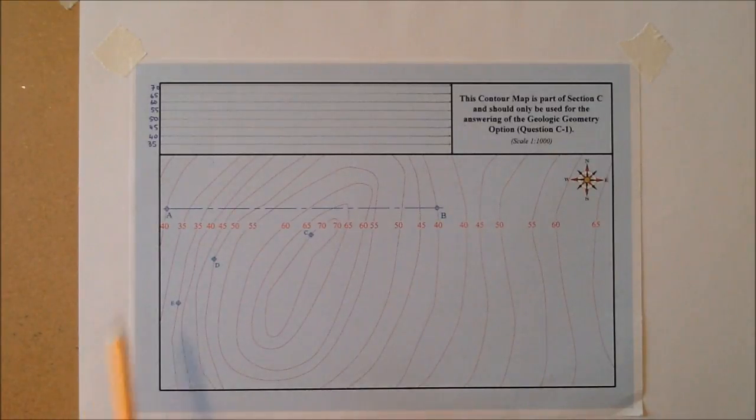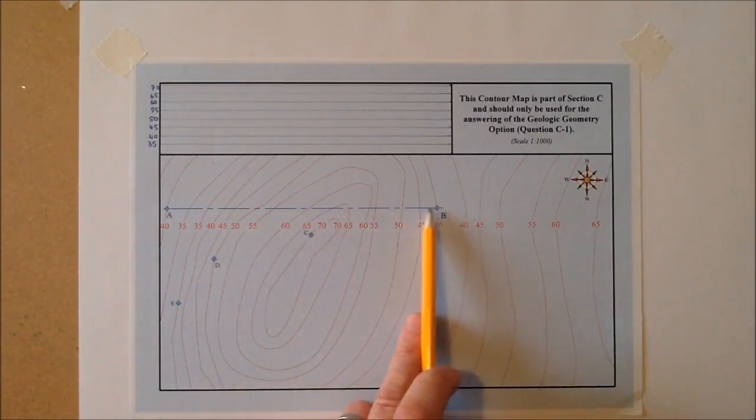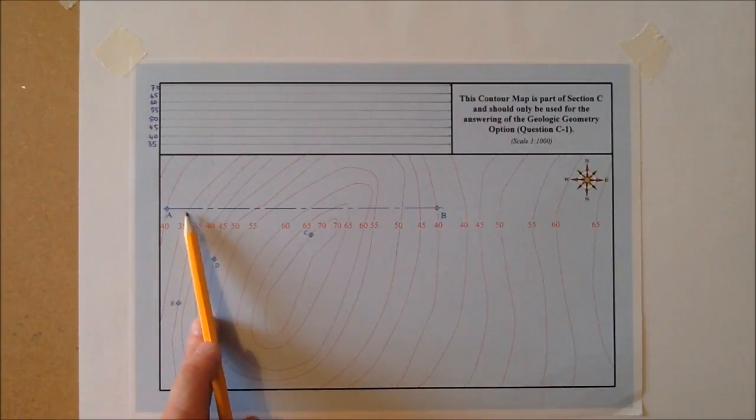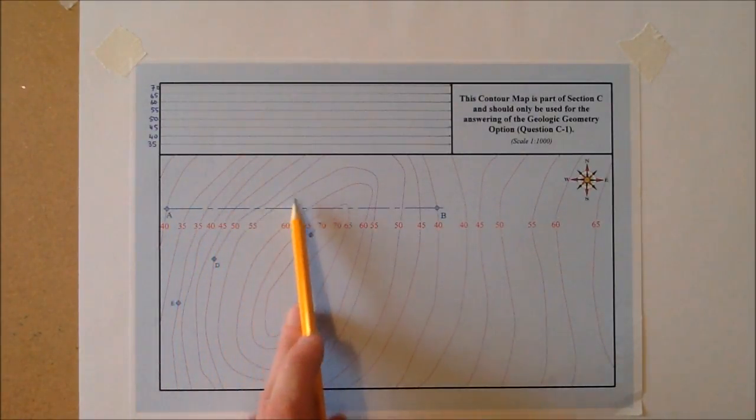Now we have our heights in, I'm going to project where the line AB intersects with all these different contours as you see here.